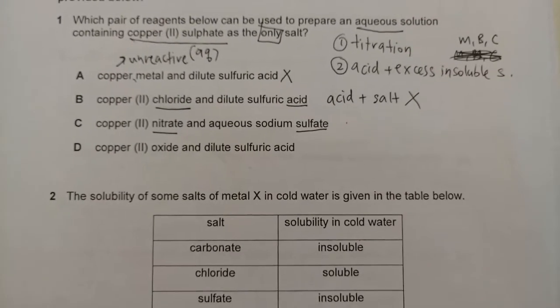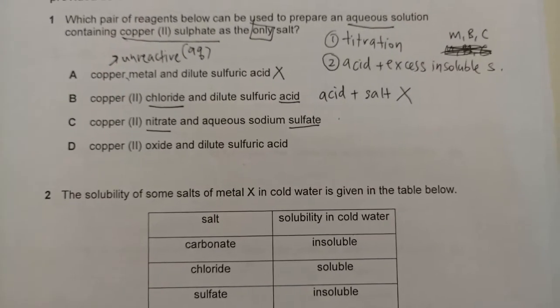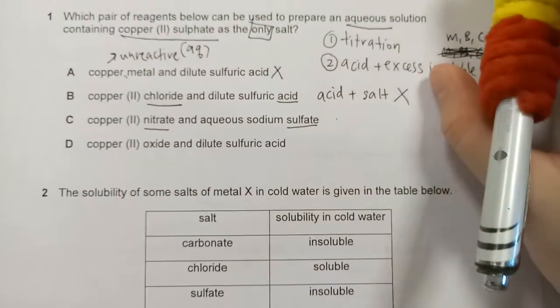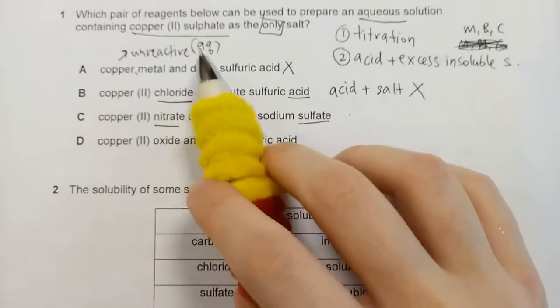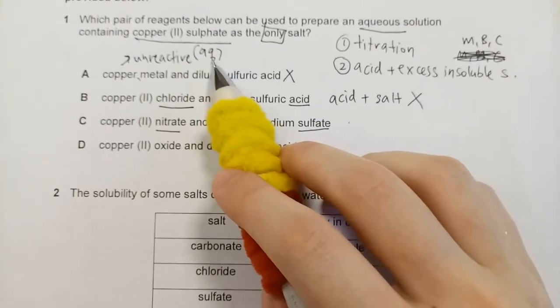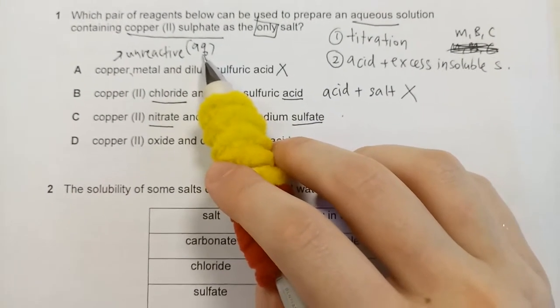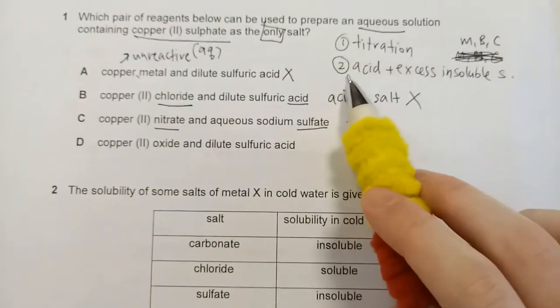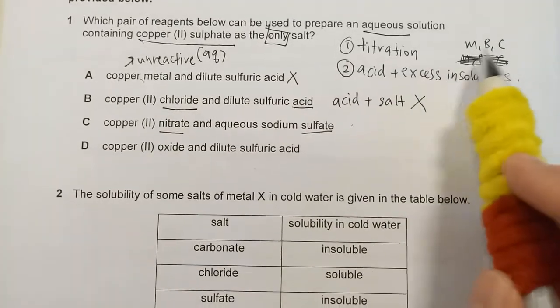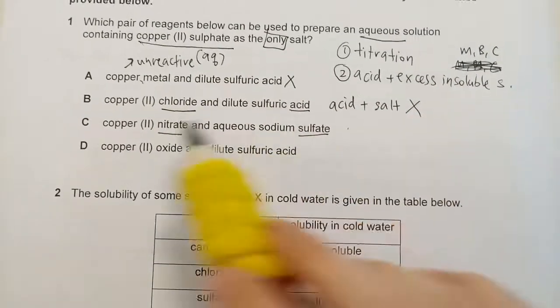Which pair of reagents below can be used to prepare an aqueous solution containing copper(II) sulfate as the only salt? We know that copper(II) sulfate is a soluble salt. So there are two salt preparation methods that we can use: either titration, or acid plus excess insoluble substance, which can be your metal, base or carbonate.